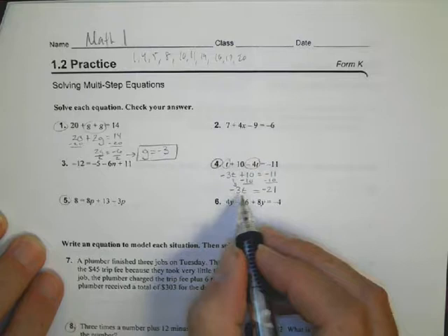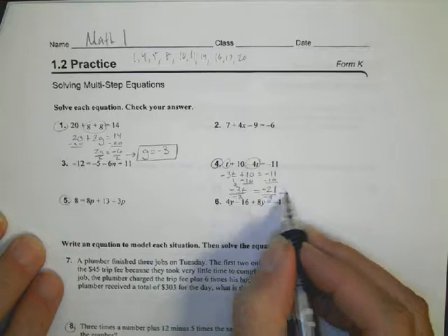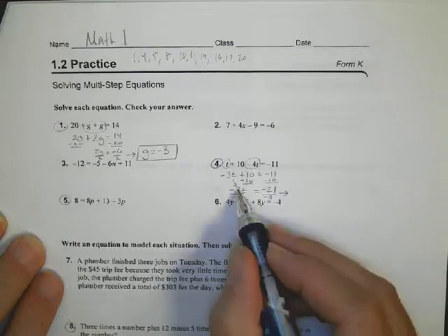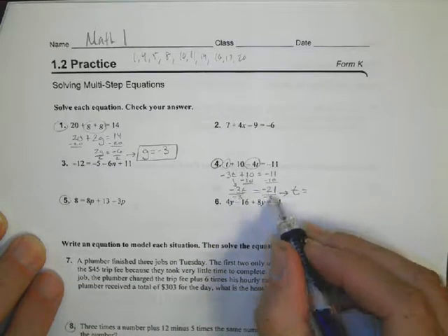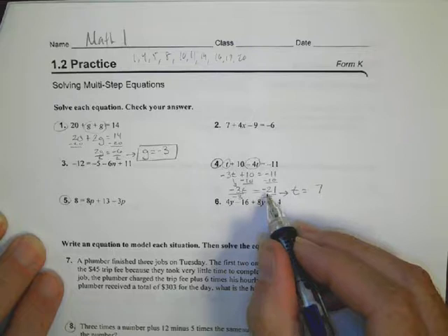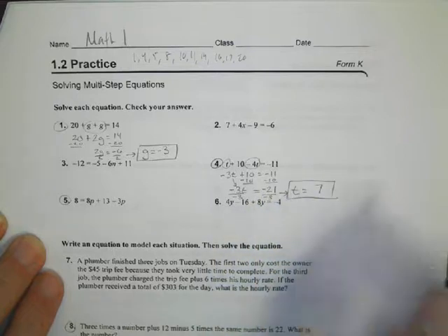Now I want to get the t by itself, so I'll divide both sides by a negative 3. So negative 3 divided by negative 3 is just a 1, so t will equal 21 divided by 3, which is 7, and a negative divided by negative is a positive, so I'll just leave it as t equals 7.